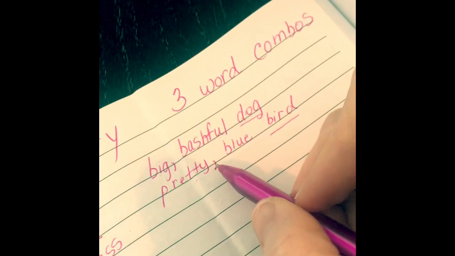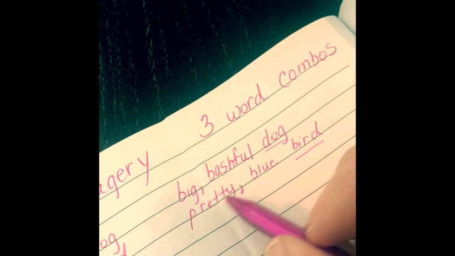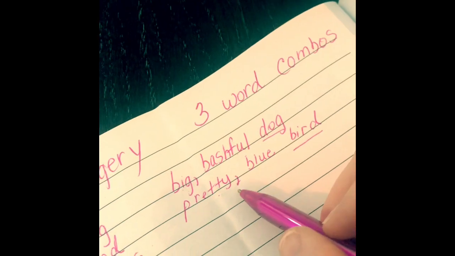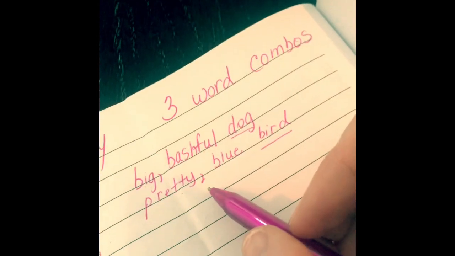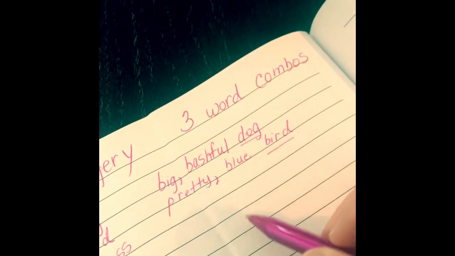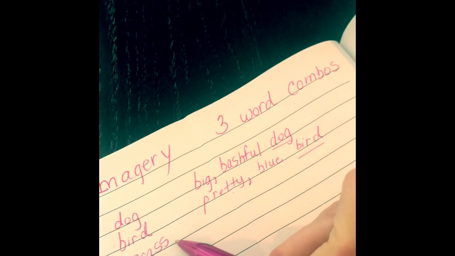So, would you want to say blue pretty bird, or would you want to say pretty blue bird? If you start to think of these things a little bit out loud, it's going to become clear to you that there is an order in most cases that is better to make your three-word combinations. All right, I'm going to do one more, grass.